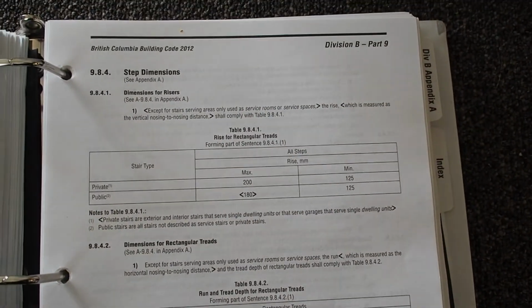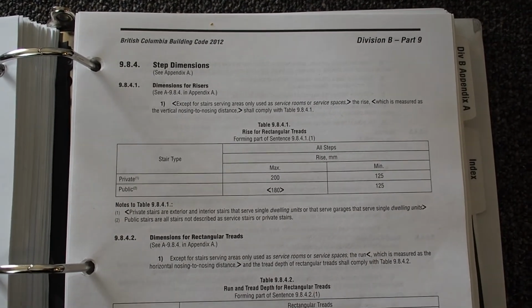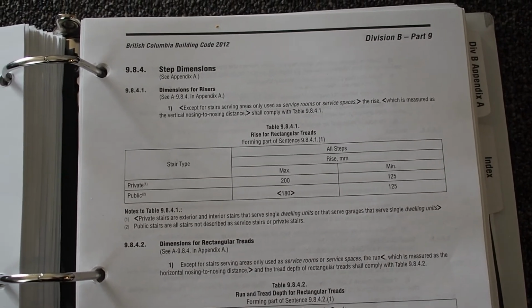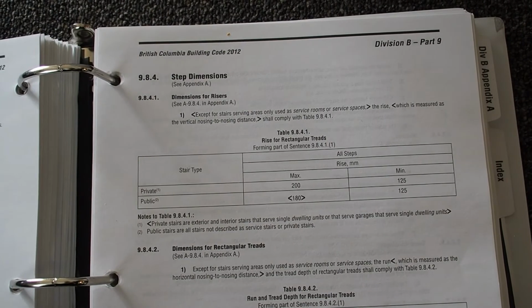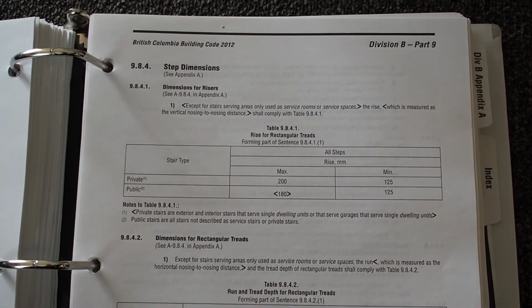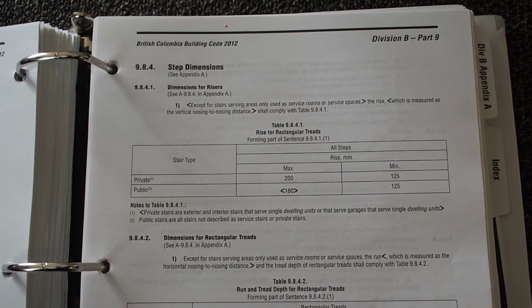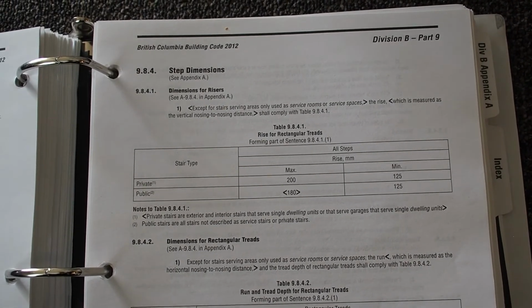So now I go into 9.8 and I look that up. And on page 313 I see a chart. And the chart gives me rise for rectangular treads, which is what I have. And you'll notice that the chart's got two rows, one for private stairs and one for public stairs. And it's got a minimum and a maximum.